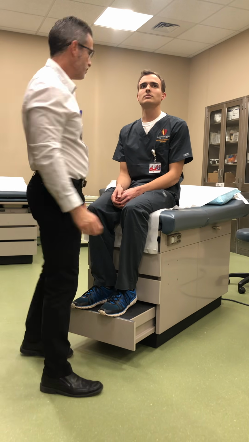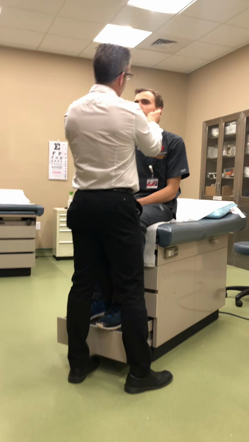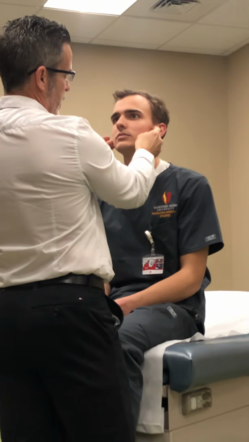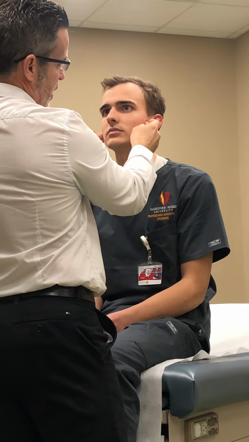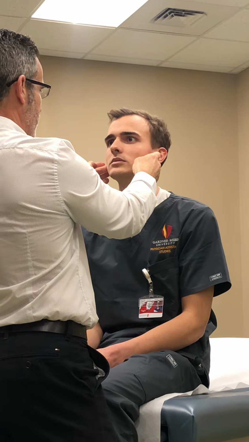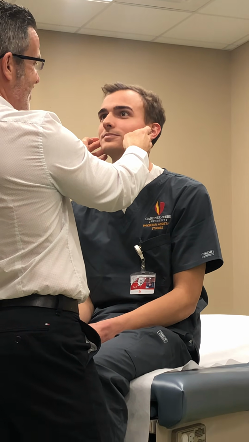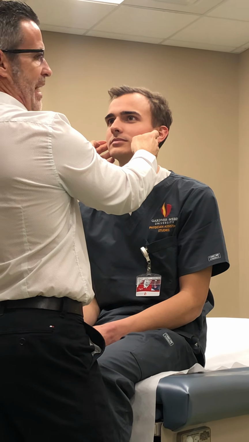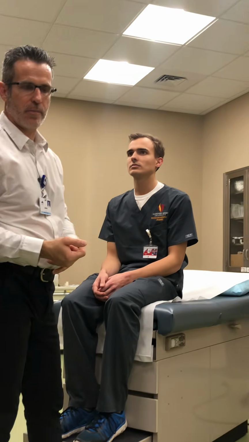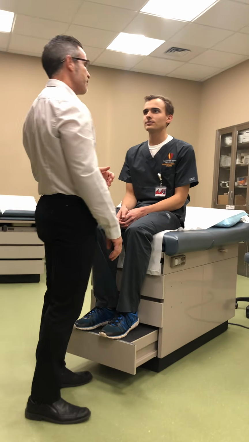Palpate TMJ movement: open, close, lateral, left and right. Use two fingers, so he's going to close his mouth to start with. You'll be able to feel an indentation. Notice how I'm in line with ear landmarks here, okay? So make sure you're in this little indentation. Ask him to open up and down about three times. You're looking for subluxation. It has a little bit of crepitus. You can hear it. Then ask him to go right or left if they can do it. Okay, good. Just looking for tenderness, listening for crepitus, and making sure it's not overly painful. But he does have a little crepitus, so you can feel that.